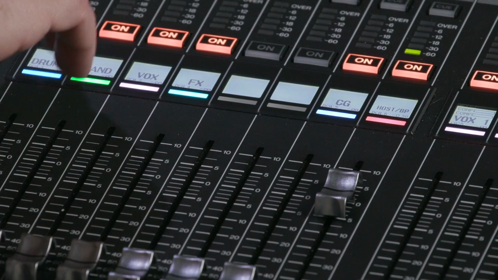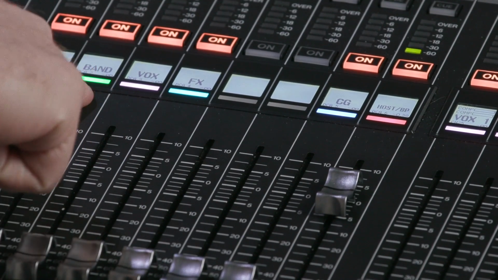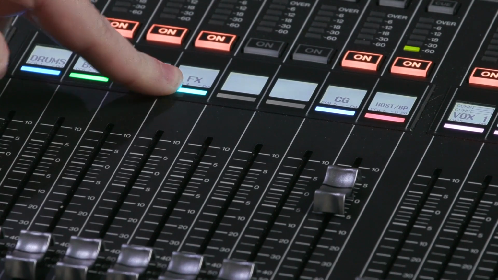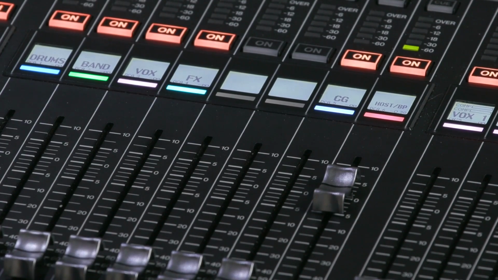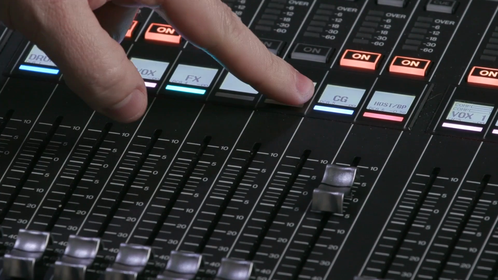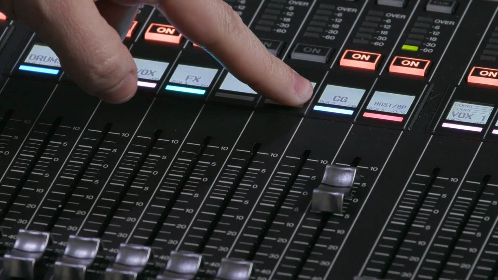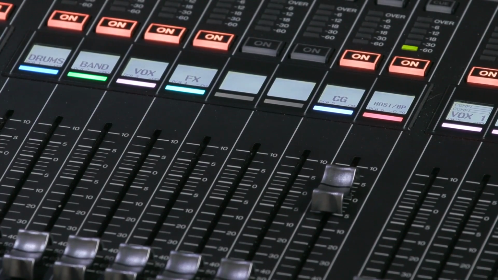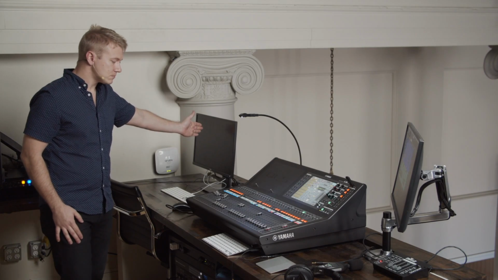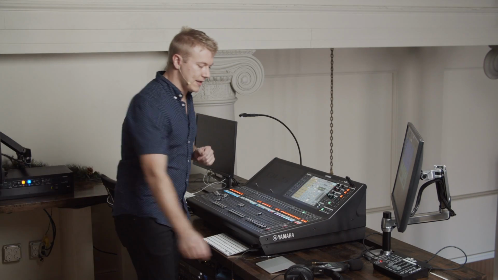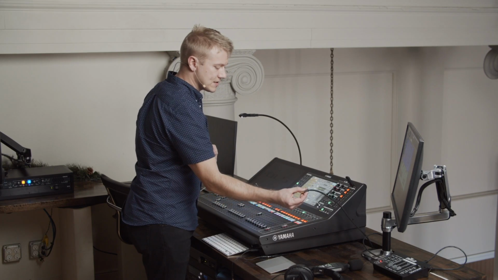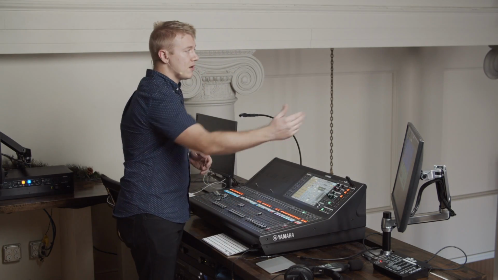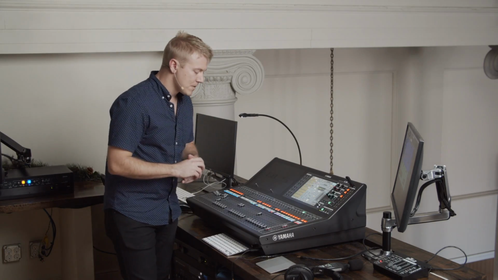We have drums, band, Vox, effects, which is all effects for everything, the drums, the band, and the vocals. CG, which is all computer-generated material, including the CG computer over here to my left, as well as the iPod, which you can plug in here to this aux, and Spotify from our main audio computer.